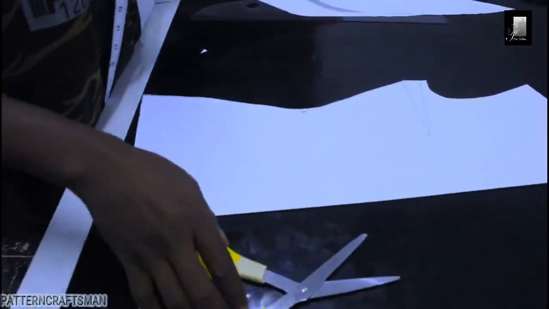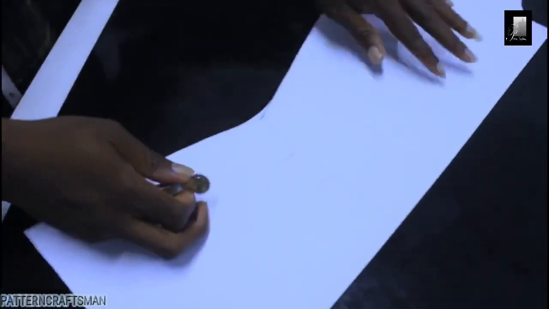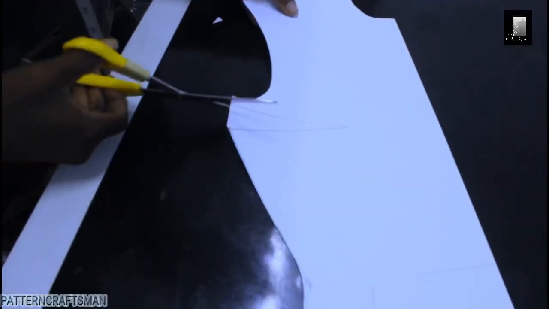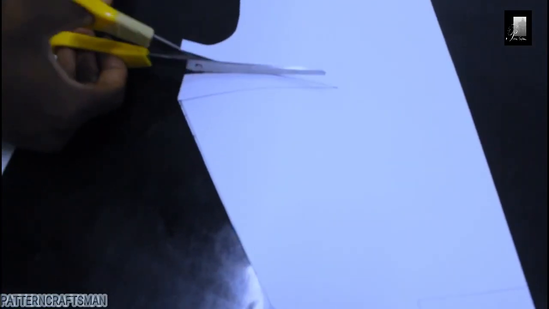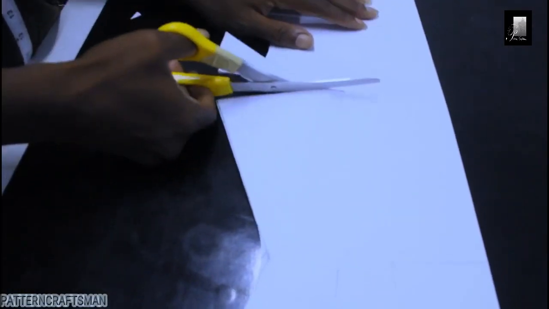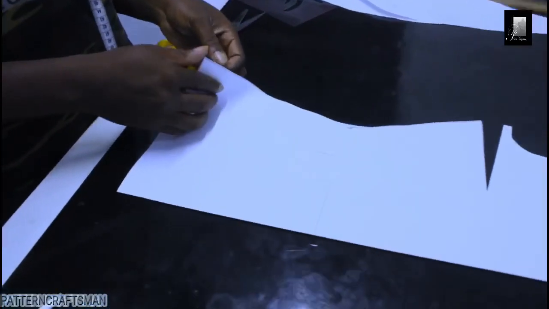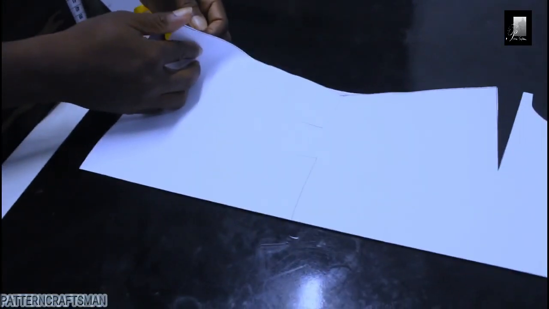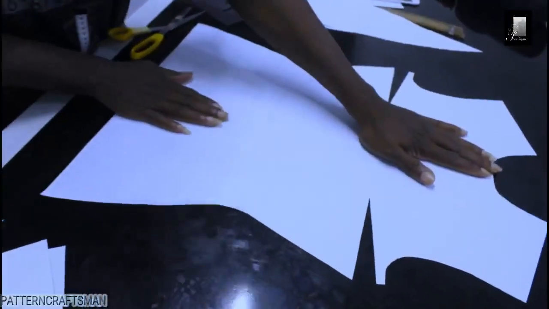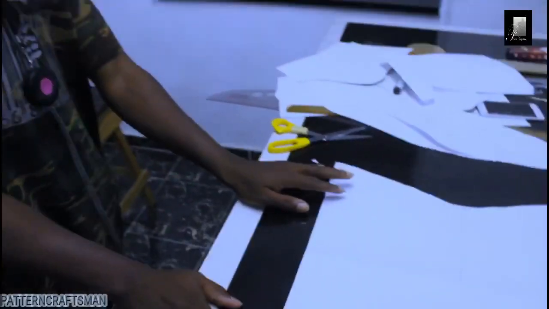So my tracing will probably just cut off the dart. After cutting, you're just going to open up the pattern. As you can see, I have the full front of my blouse.